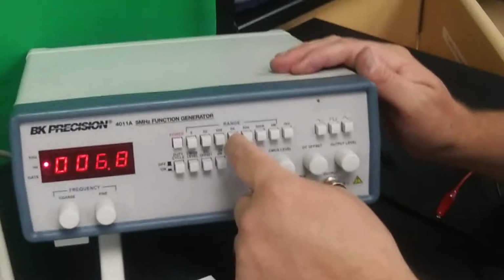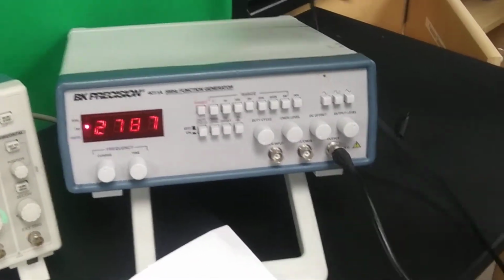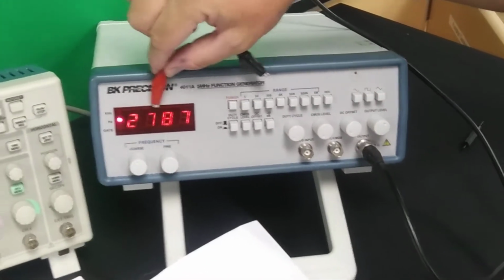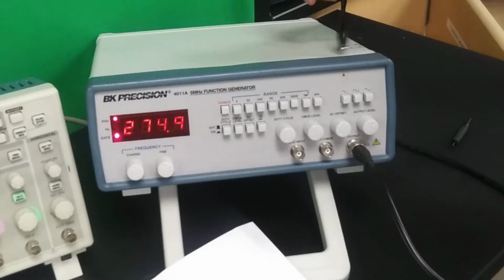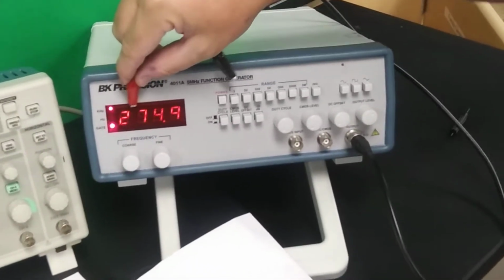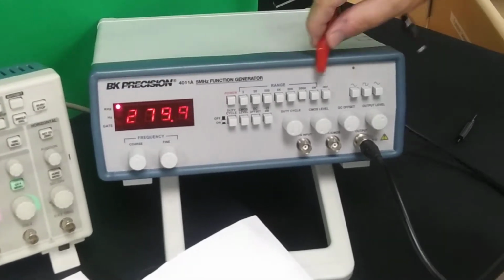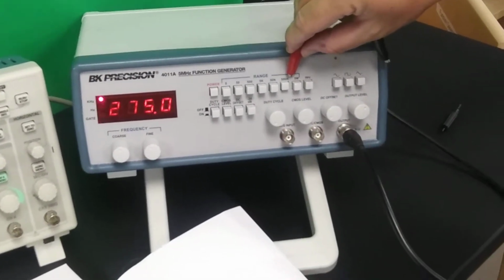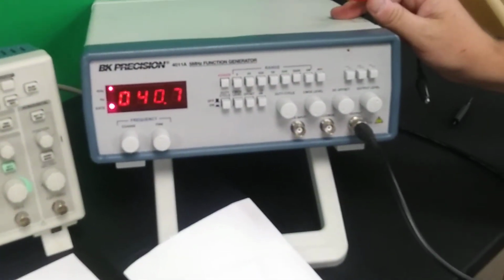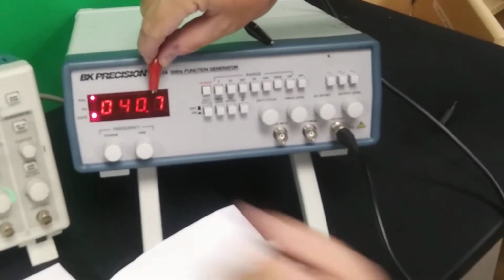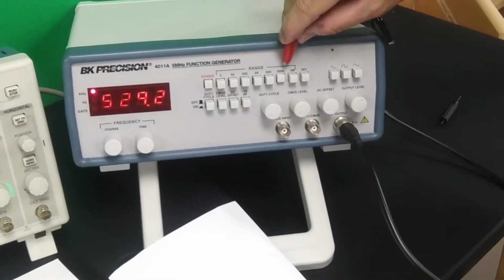So let's just pick something right here. So when I click this button, notice over here, this is 2,787 hertz. Whereas if I click this other button, it's 275 kilohertz. Notice the light here is on kilohertz. So that makes sense because this goes up to 500. Notice when I turn this all the way down, it doesn't go to 0. So this ranges from about 40 kilohertz up to about 500 kilohertz. So that's why it says up to.